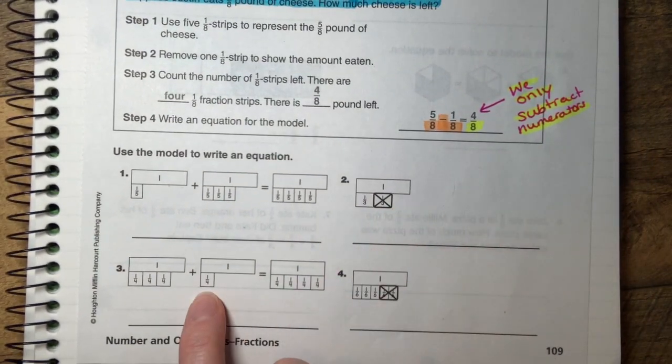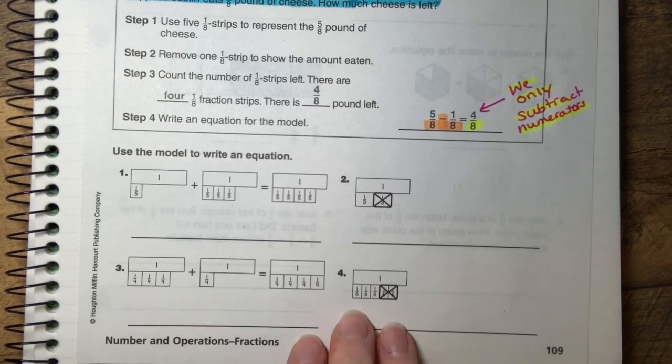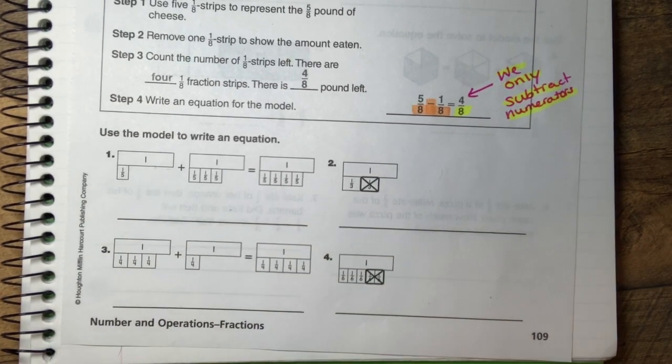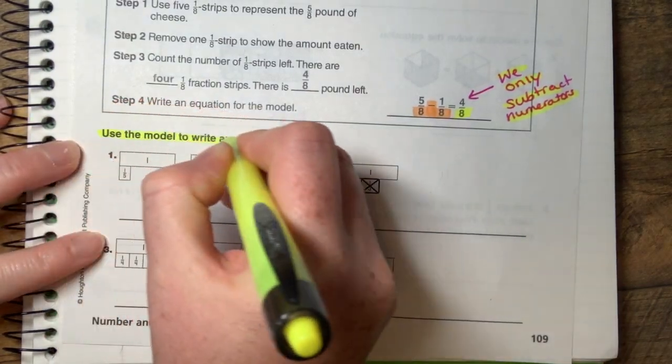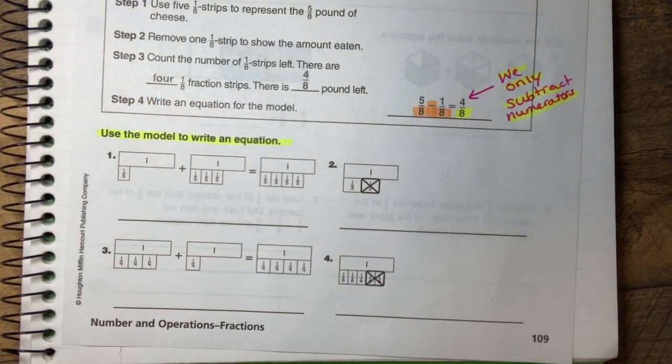And then your job is going to be to do problem number 3 and problem number 4 on page 109. You have to show us the equation. That's what it's asking you for. Use the model to write an equation.